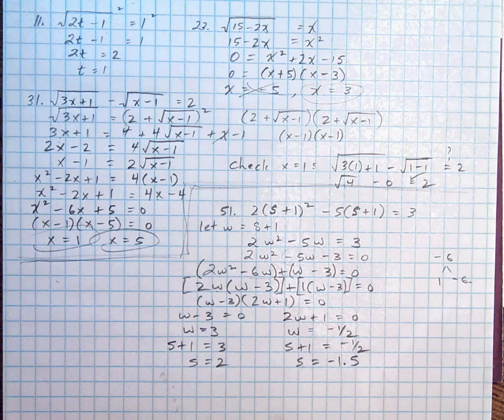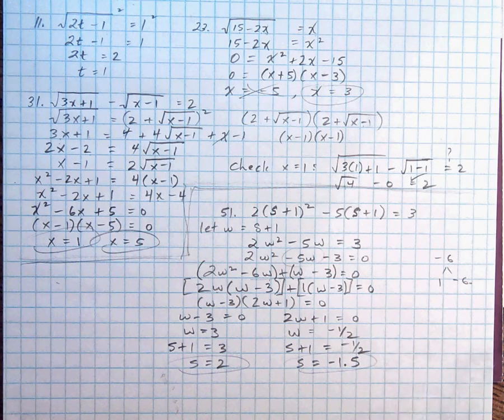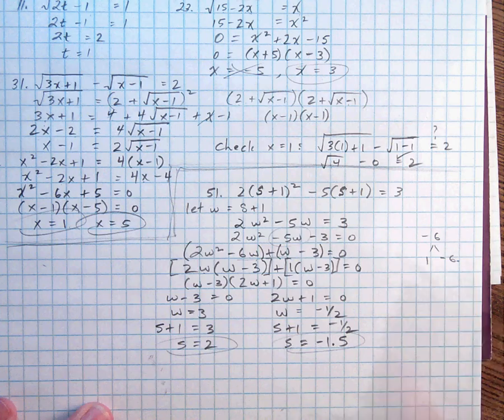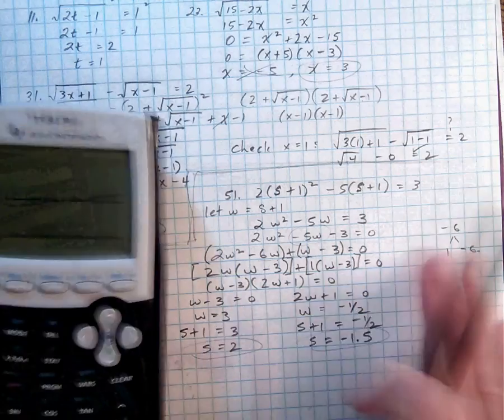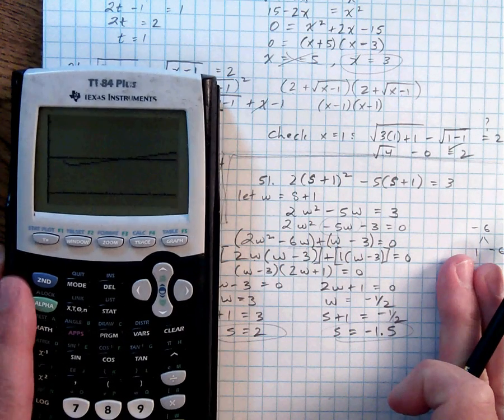Alright, so I get two solutions, and they both should work because there's no radicals, so it seems like they both work. So let me go ahead and graph it and see if in fact they do both work.